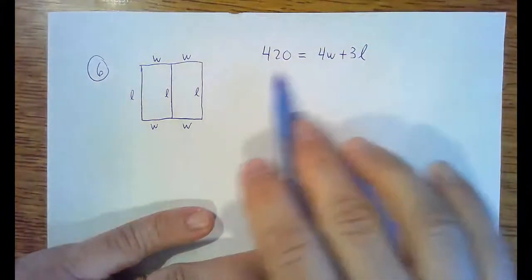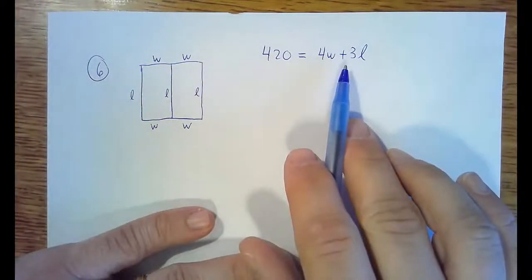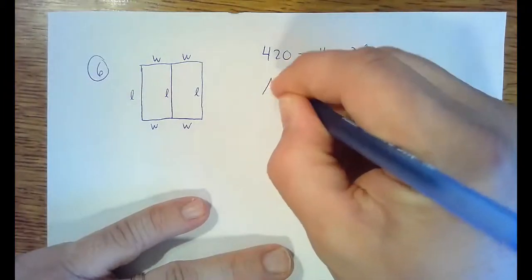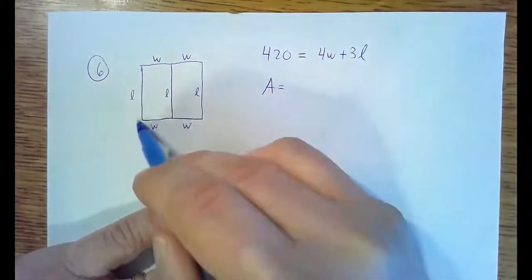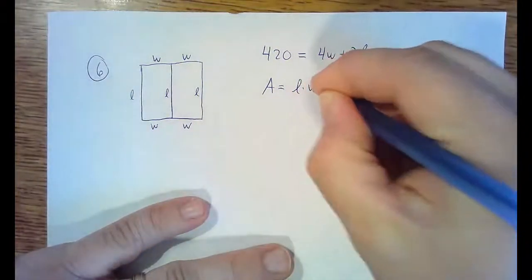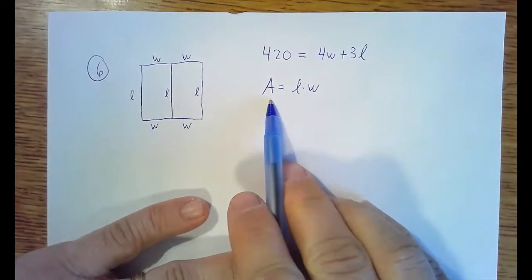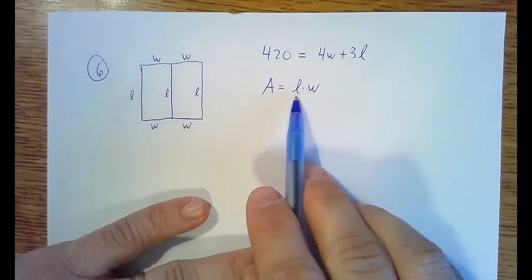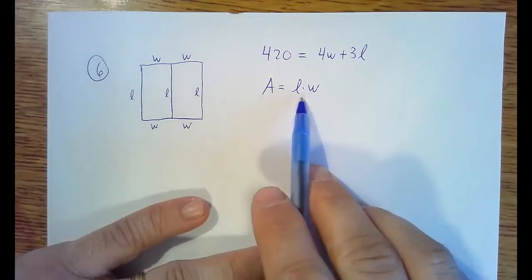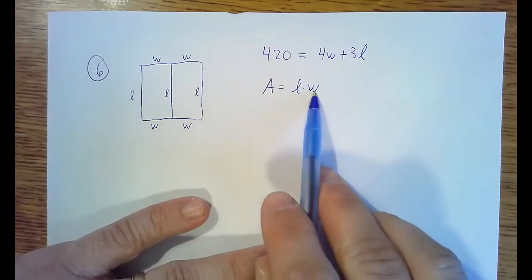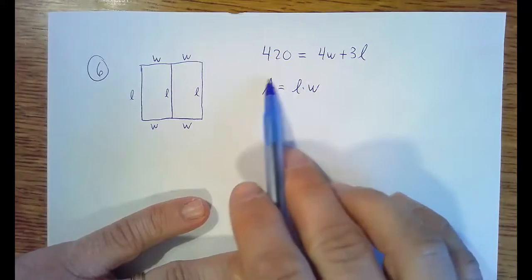So this is an important perimeter expression that we're going to use, because we're going to try to maximize the area of each pen. Well, the area of a pen is just length times width. So from the area formula for a rectangle, area equals length times width, you can't maximize this because we have 2 different variables. So we're going to use our perimeter expression to replace one of these variables, and when we do that, we'll end up with a quadratic function for the area.